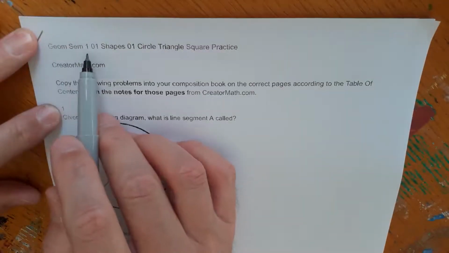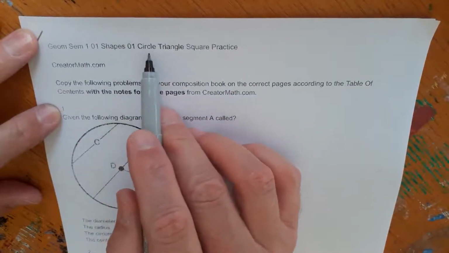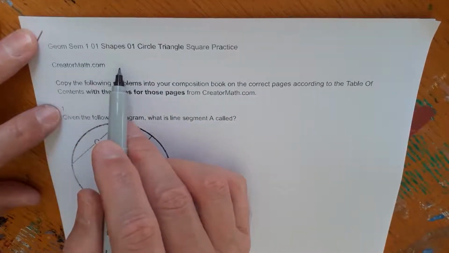This is Geometry, Semester 1. This is the first unit, Shapes. And this is the first lesson, Circle, Triangle, Square Practice. It's on creatormath.com under the Geometry tab.